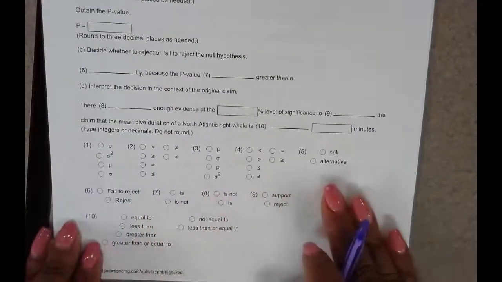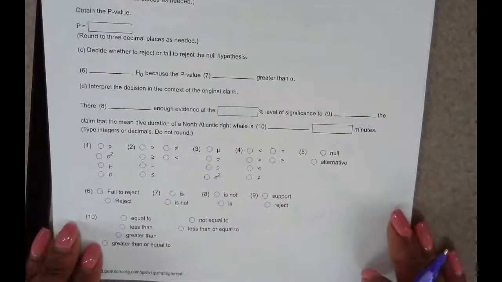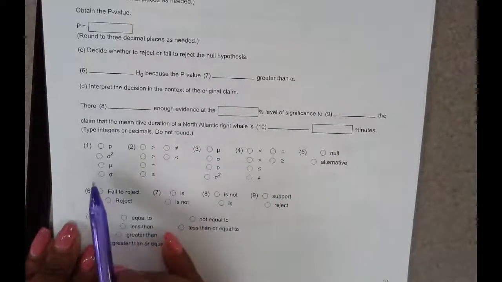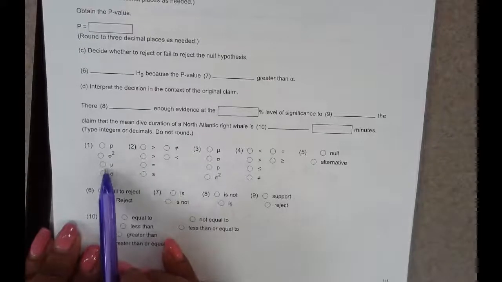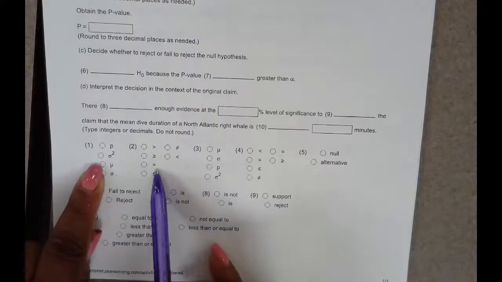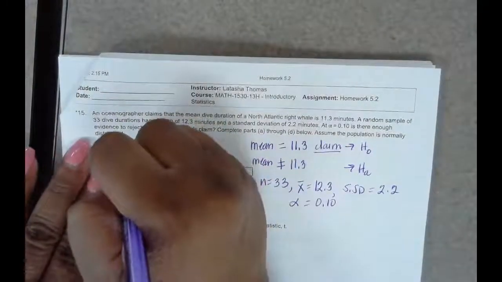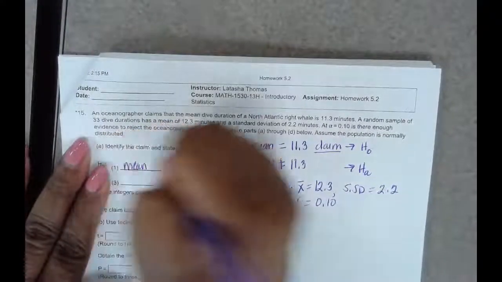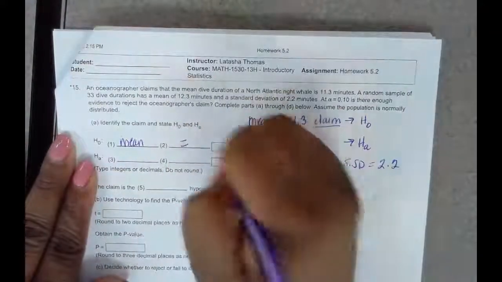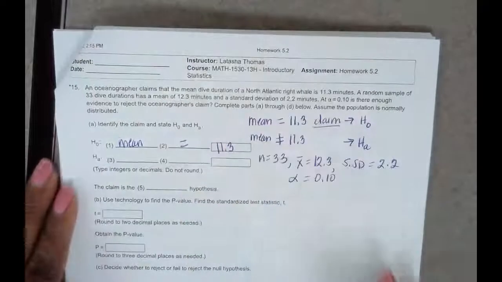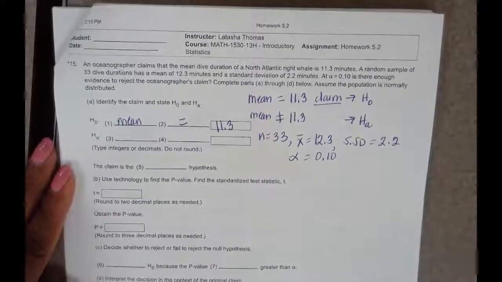Down at the bottom, everyone, you see what your options are. Here are your choices for those ones that have the numbers. So we're saying that the mean mu is equal to 11.3 as the null hypothesis.